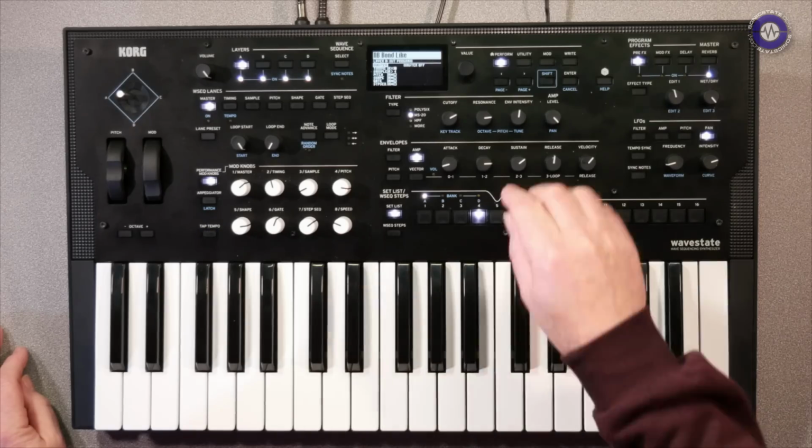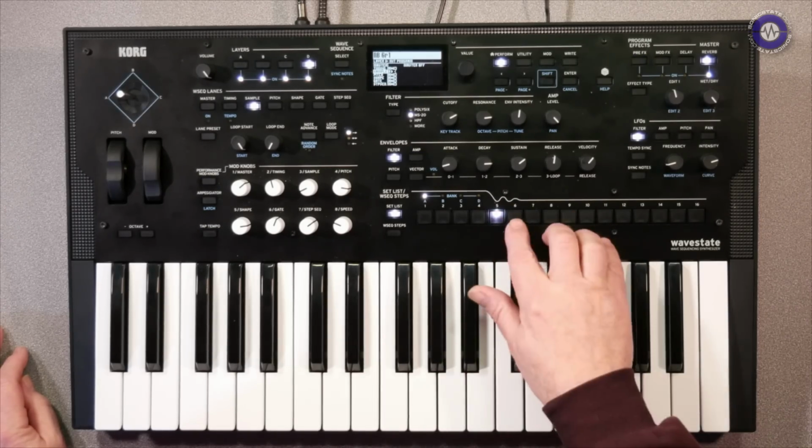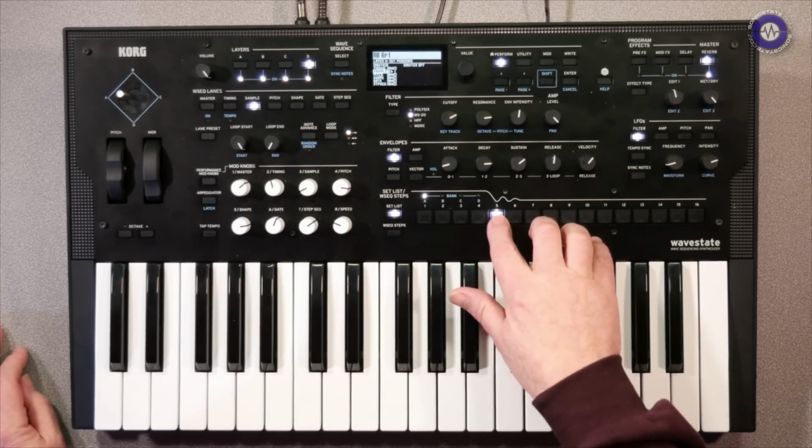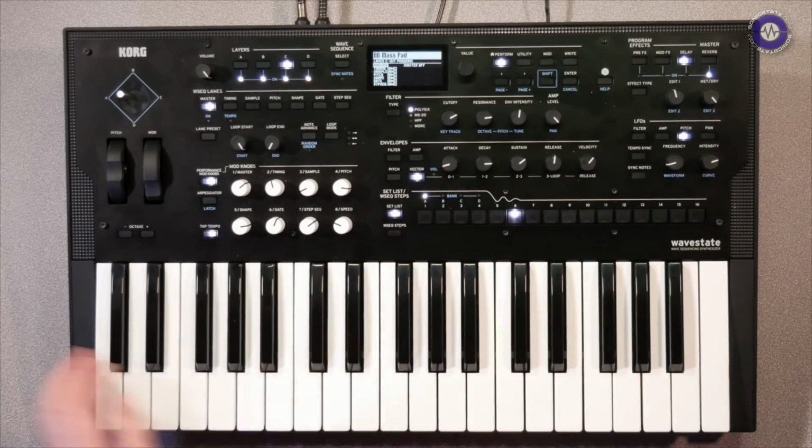Let's have a look. What's this next one? Groove. Oh yeah, this was, oh no, that's Groove GR1 or Mass Pad. Not sure what this one is.